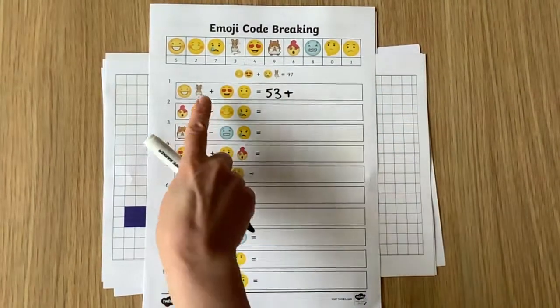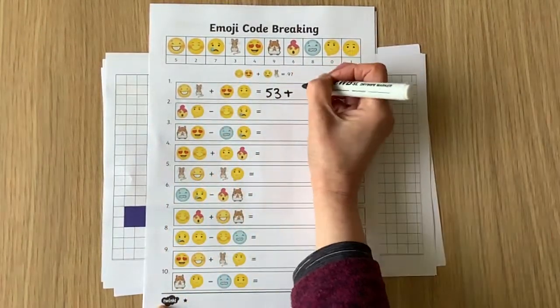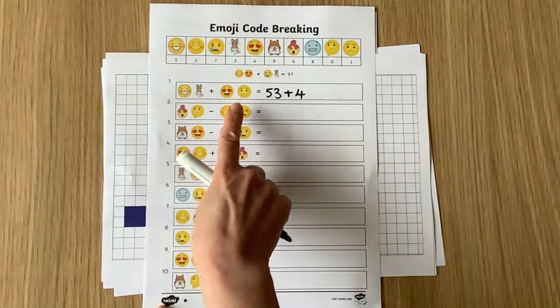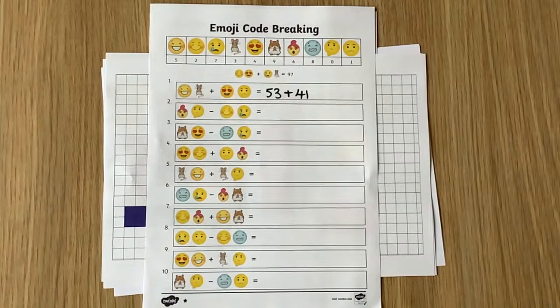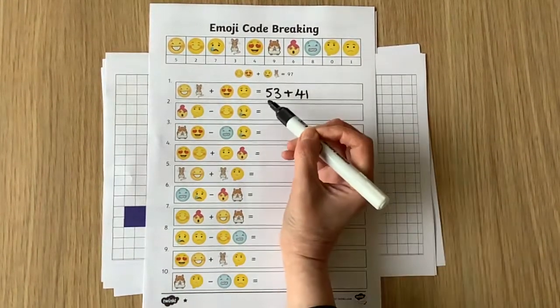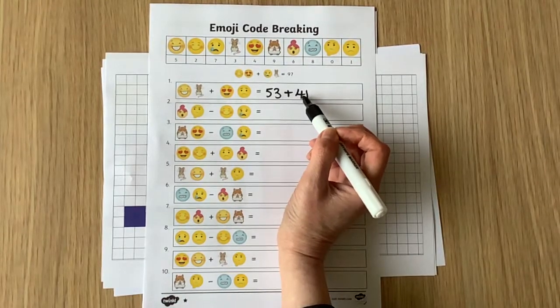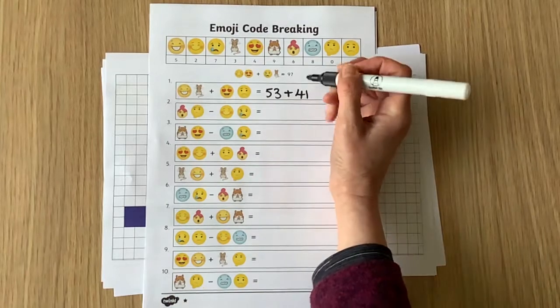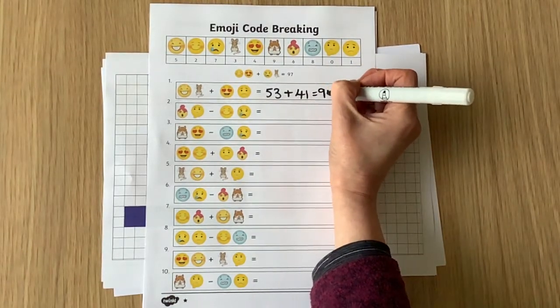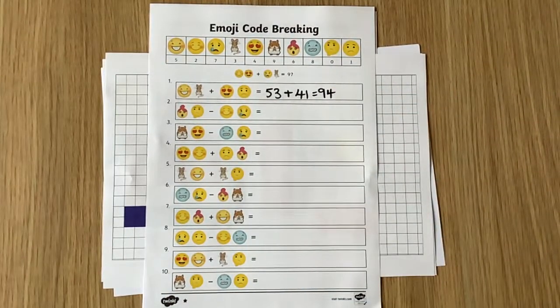Add, so that one's 4, and that one is 1. So the question I have is 53 add 41. What's 53 add 41? We'll add my tens, 5 tens and 4 tens, that's 9 tens, so 90, 93, 94. So I write my answer in on the line.